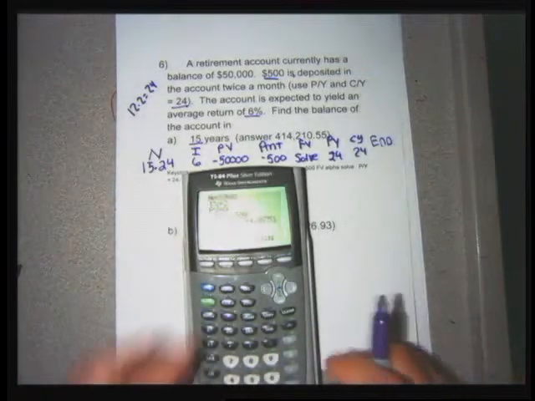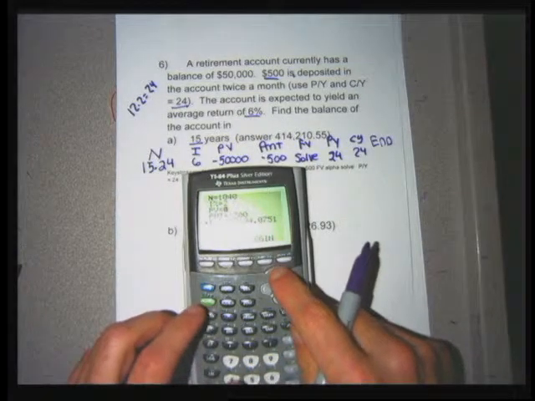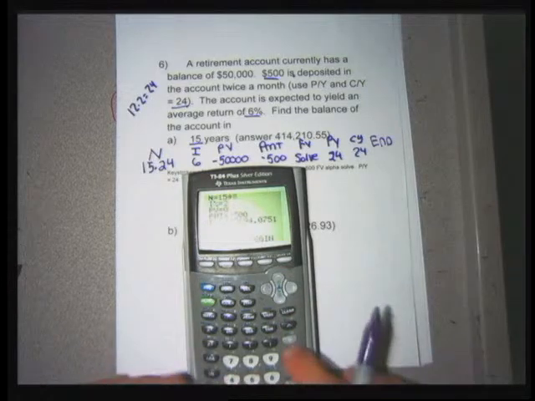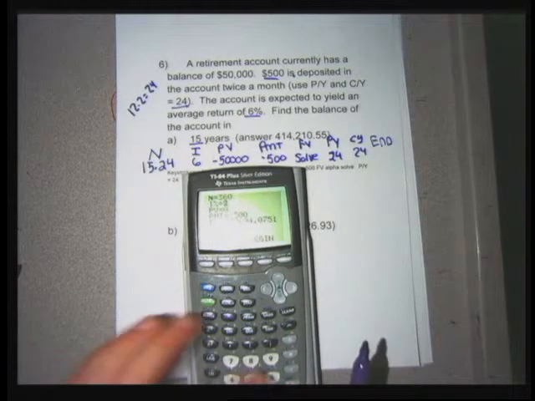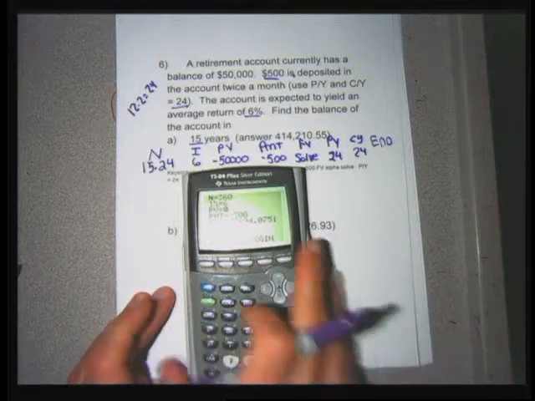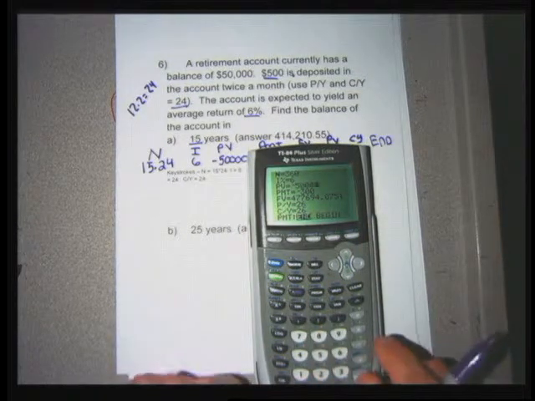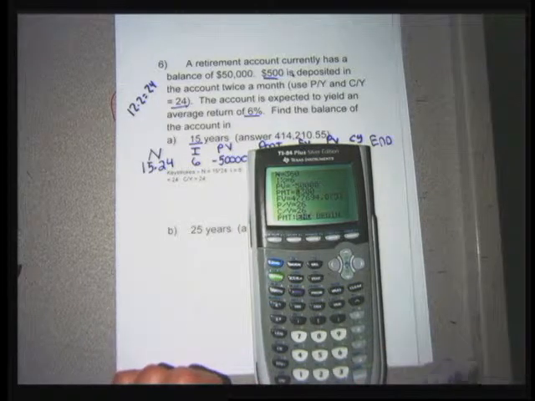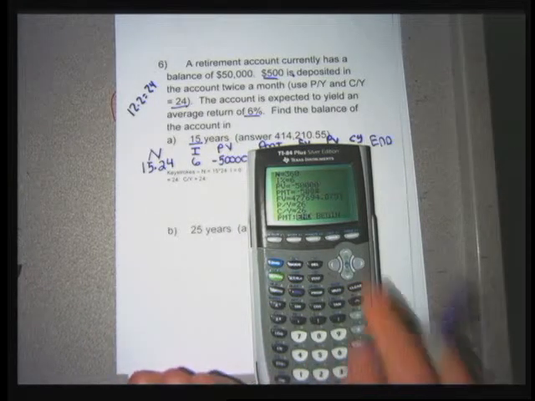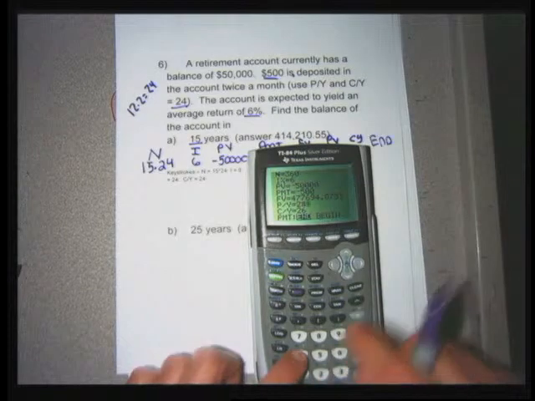So when I turn my calculator on, up to the N, I go 15 times 24. The interest rate I'm changing to 6%. The PV, I'm using the negative in the bottom row of my calculator and typing in 50,000. The PMT, in this case I'm putting negative 500. And I'm changing the PY and the CY to 24.